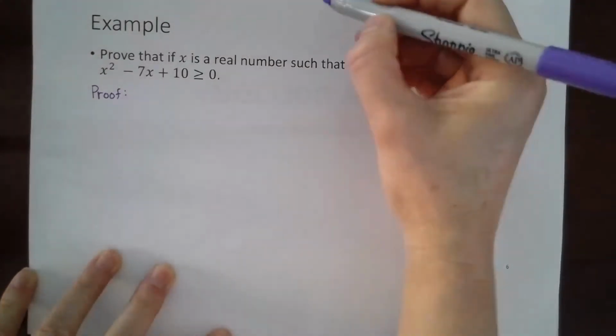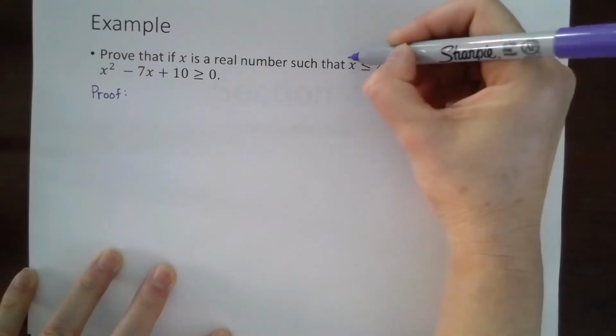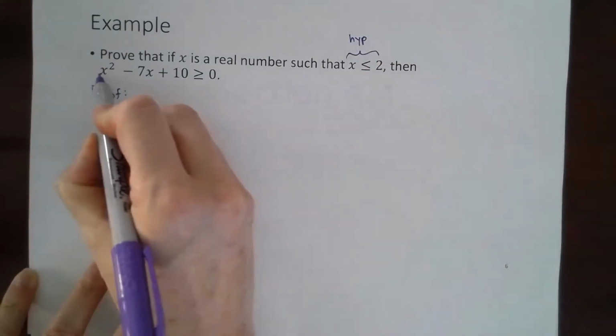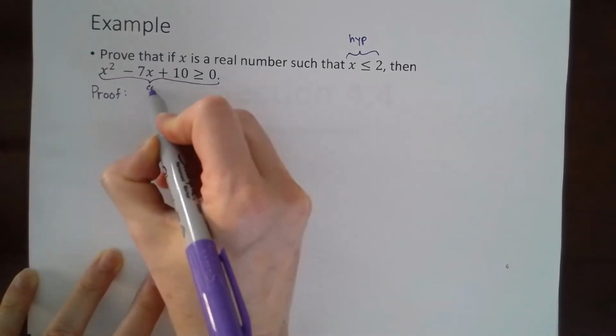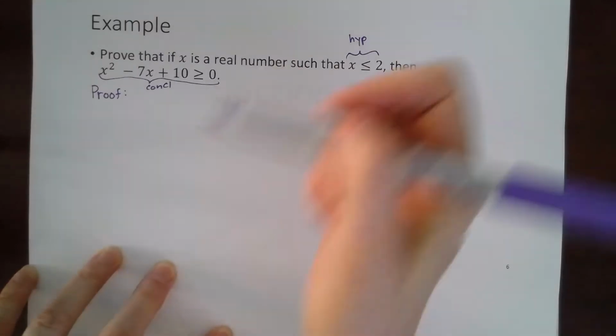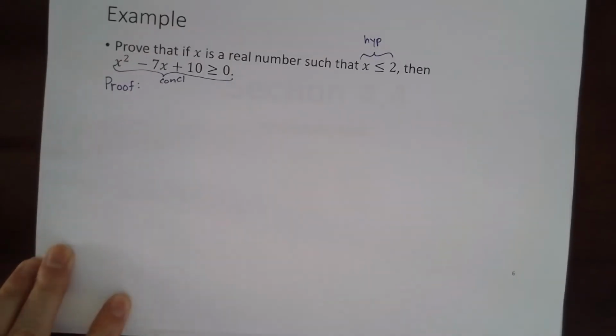So this is our hypothesis, and this is our conclusion. Of course, x being a real number is part of the hypothesis, though it's really the domain. In a direct proof, we always start by assuming the hypothesis is true.